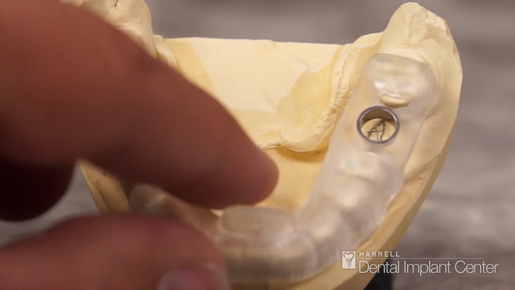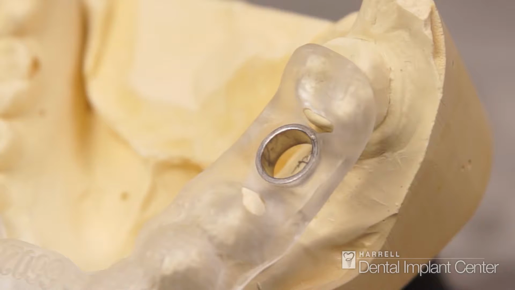And what the surgical guide is, it's a little appliance that slips into the mouth, and it contains a little metal sleeve. It allows us to position the X, Y, and Z coordinates on our implant. So we have position, angulation, and depth of the implant all guided by the surgical guide.